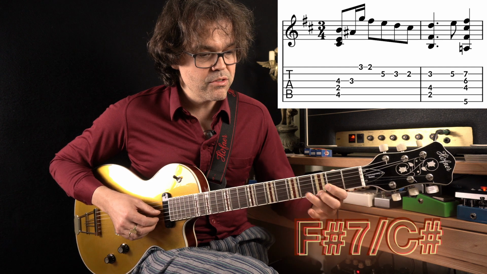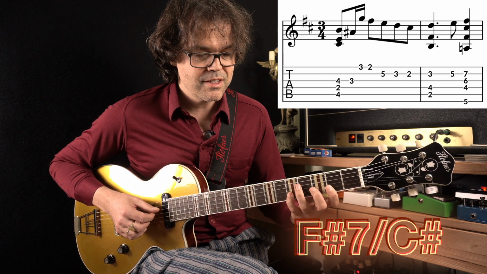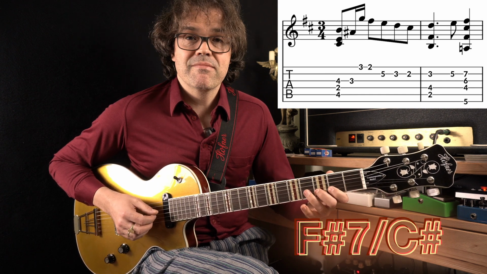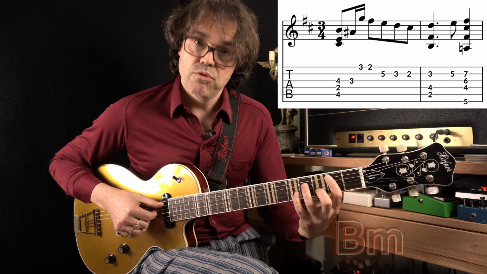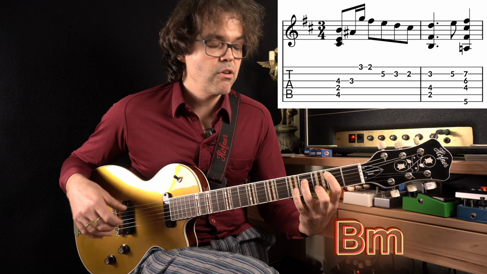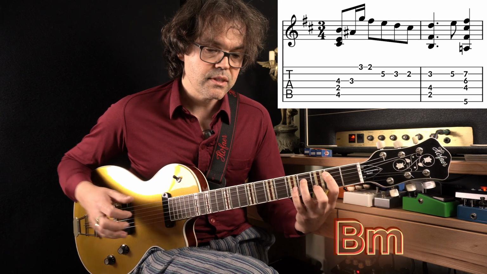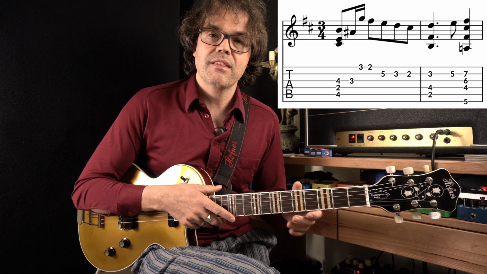So then it goes flat 9, root, 7th, flat 13 or sharp 5, 5, to the third of the B minor chord. It's a good thing to analyze this in detail, but that's a lot of information that you should not use while you're improvising, of course.